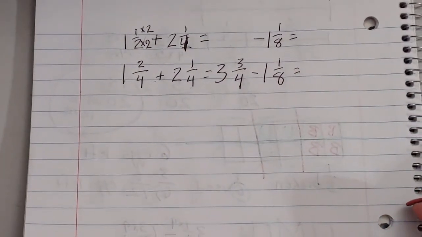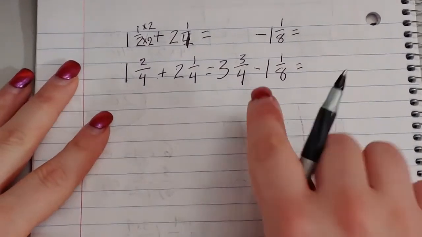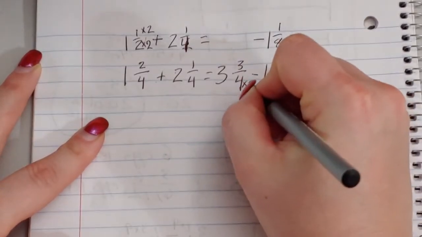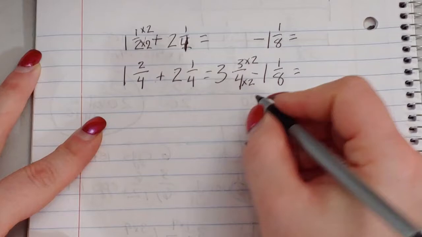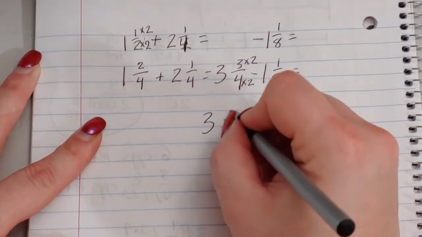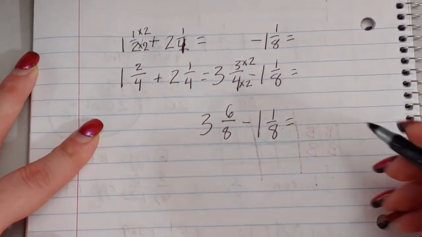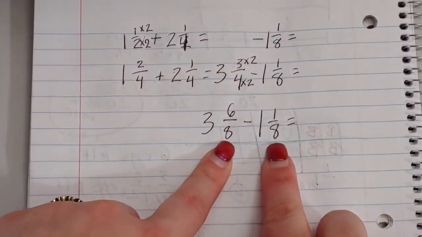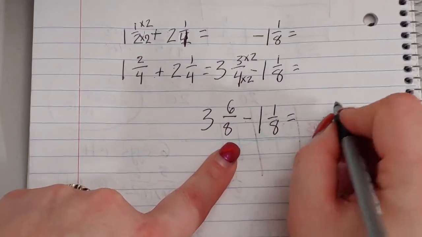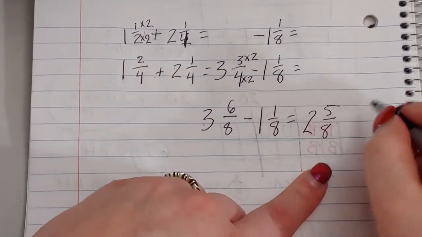Pause and solve the second part. Okay, hopefully you looked at those denominators because they are not the same. But I can turn a 4 into an 8 if I times it by 2. Do it to the bottom, do it to the top. Now I have 3. 3 times 2 is 6 minus 1/8. So, same thing, we're starting with those fractions first. So we're going to have some number of 8s. We have 6 minus 1 for 5. 3 minus 1 for 2.